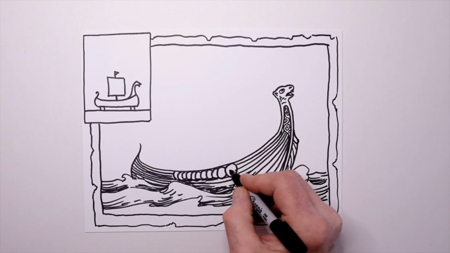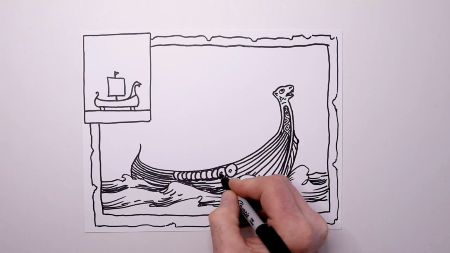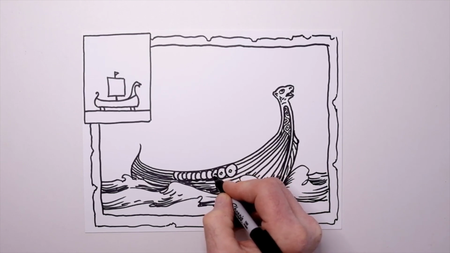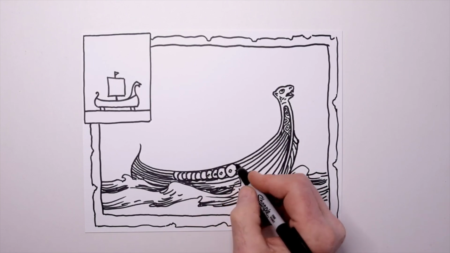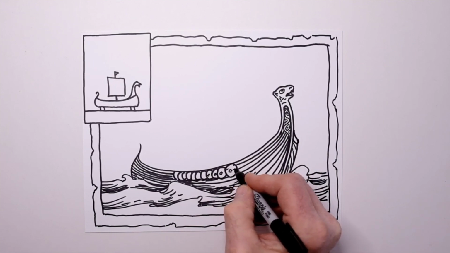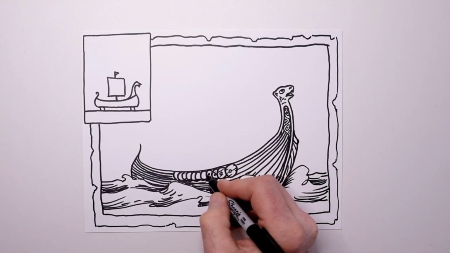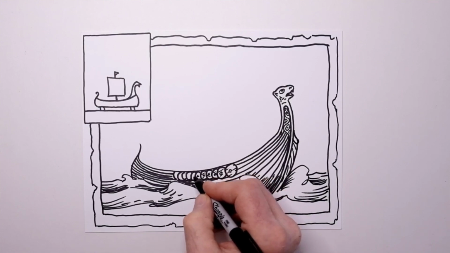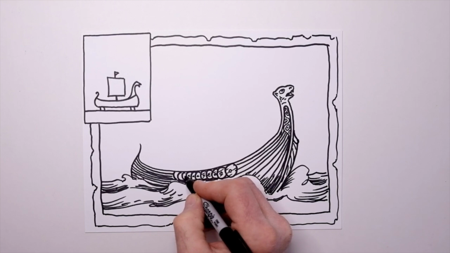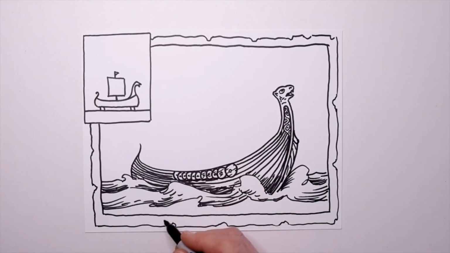Each one of these shields has a small protrusion in the center here sticking out. This is called a boss, and this is used to deflect the swords of their enemies as they're in battle. It's made out of metal, and it's attached to wooden shields that are made out of planks. They're attached to a simple framework on the back, and they're all pretty much standard sizes, which made them easy to hang on the sides of the boats and relatively easy to build because they were all similar. They could production build them and have them in quantity as they needed them.